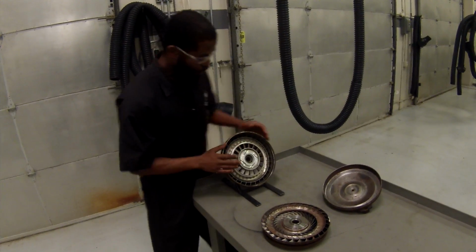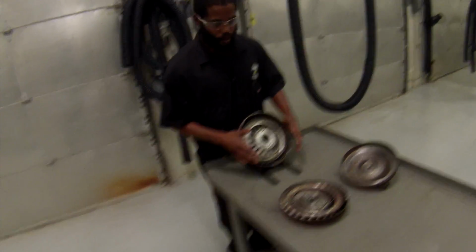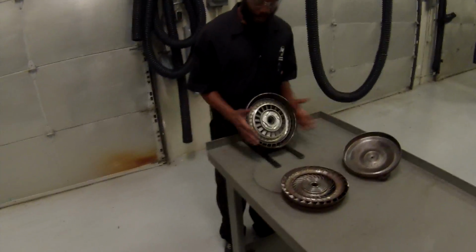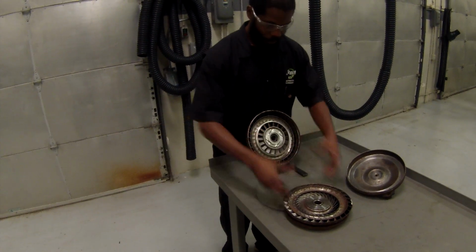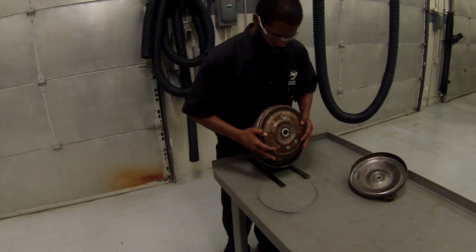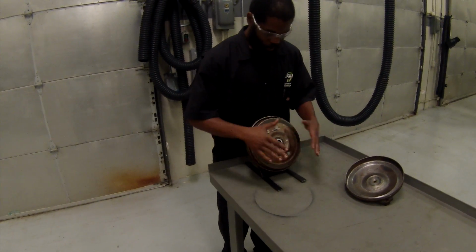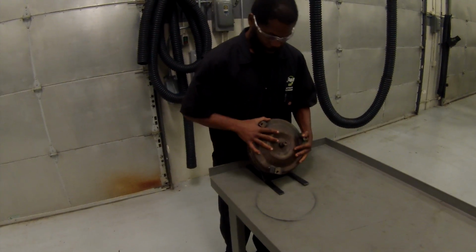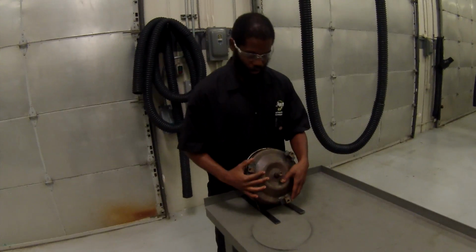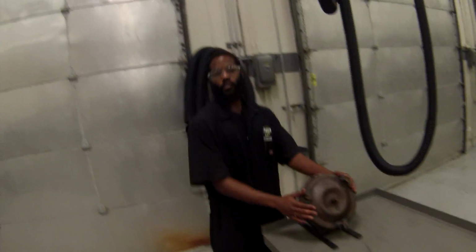So here you have your torque converter, which consists of your impeller, your stator, your clutch plate, and the back plate, which connects to the transmission.